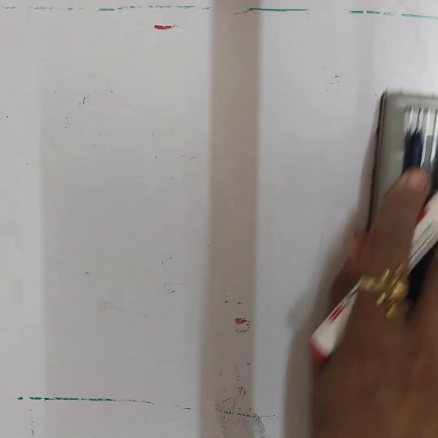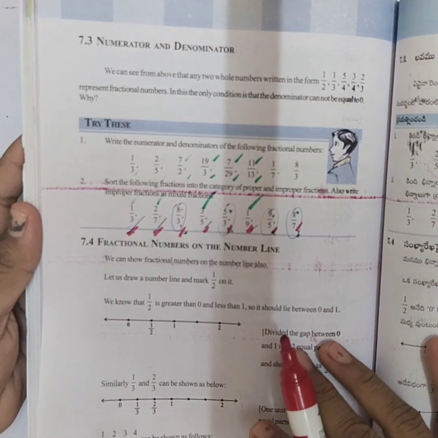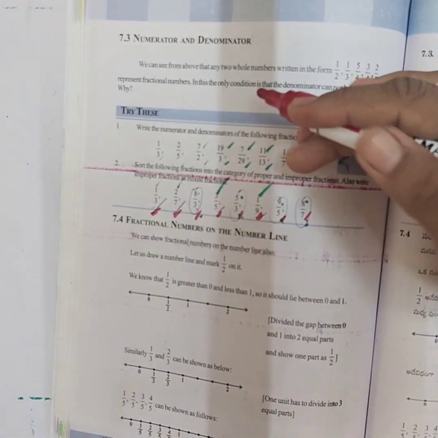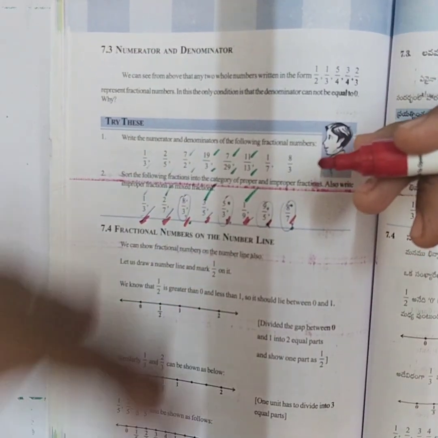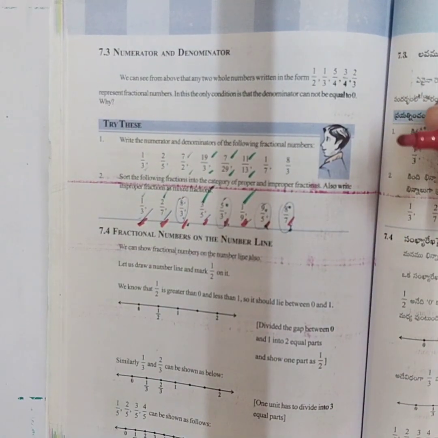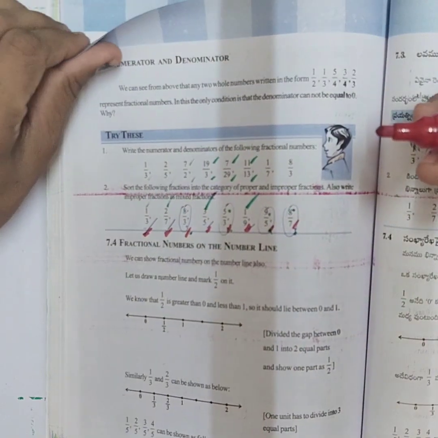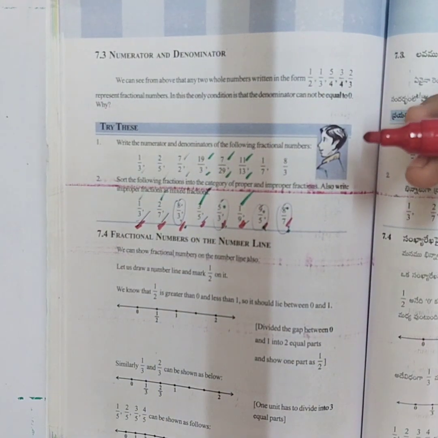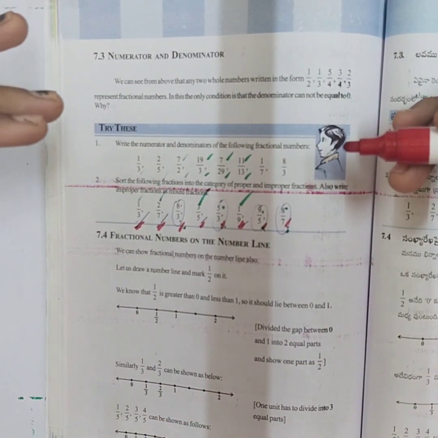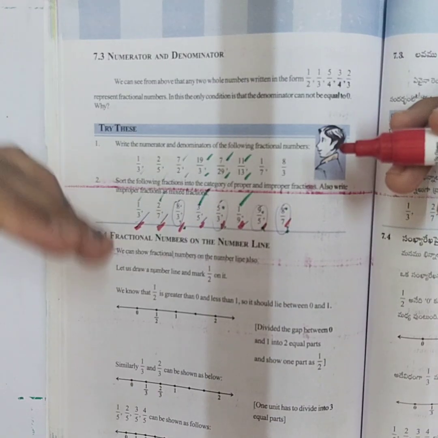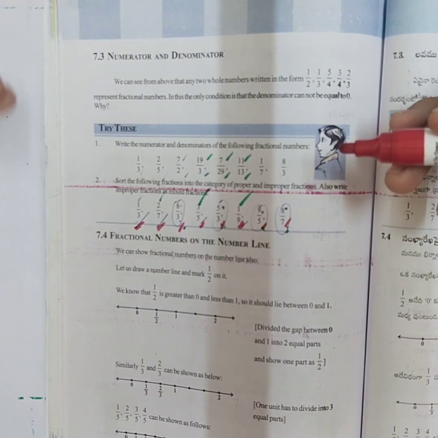So these are the questions we have discussed today. And I think you understood well. In the next class we are going to discuss fractional numbers on the number line. So the next day's class is very important. Don't miss the class. Up to today's class, we discussed what a fraction is, what are proper fractions, what are improper fractions, and showing fractions pictorially.